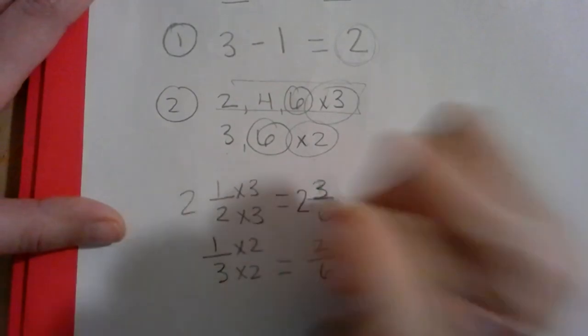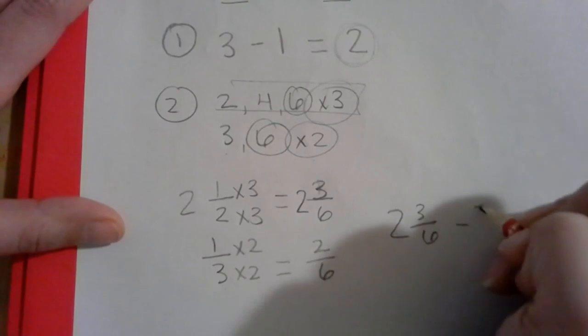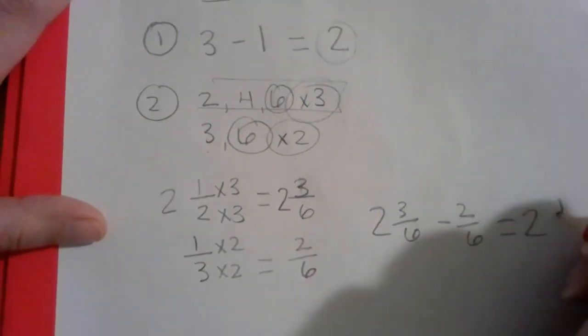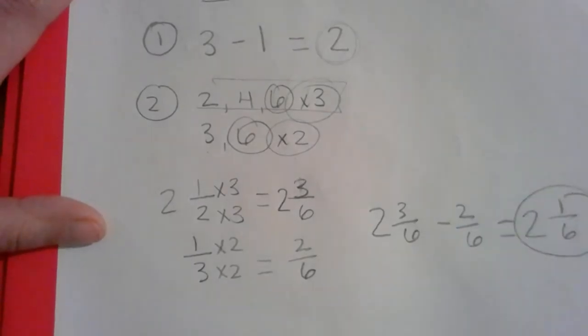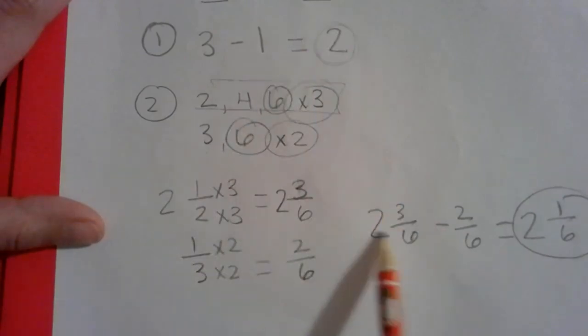Now, I have 2 and 3/6 minus 2/6. My final answer, 2 and 1/6. Okay? It's really important with subtraction that this whole number goes right with this fraction because you might need it. And you're going to see what I mean in this next example.